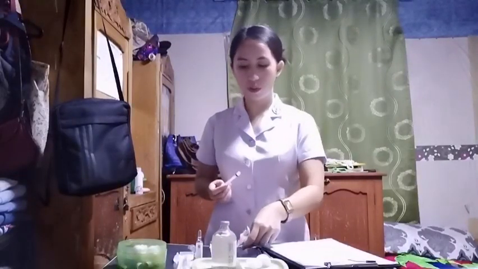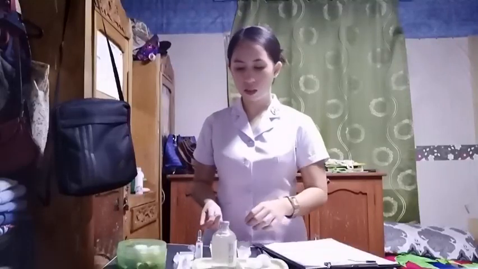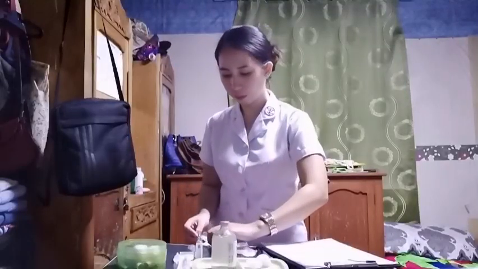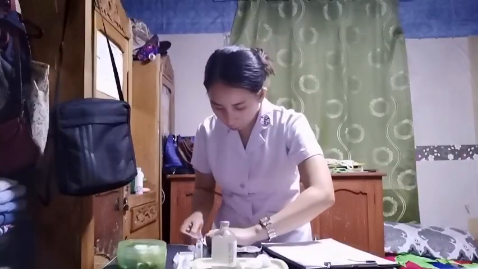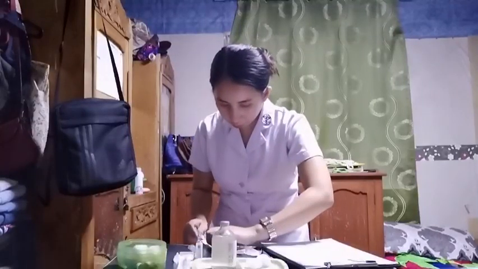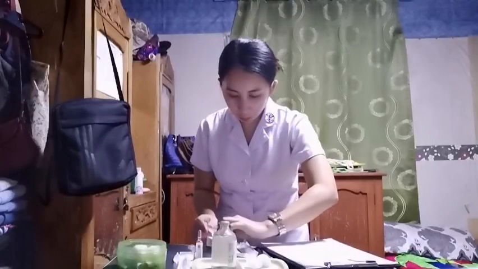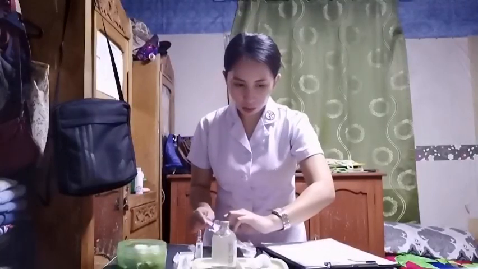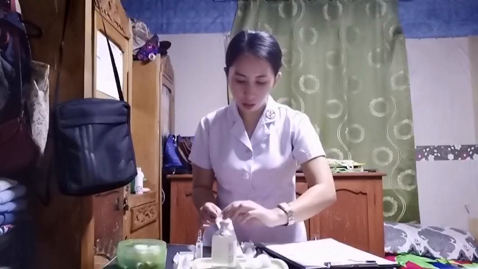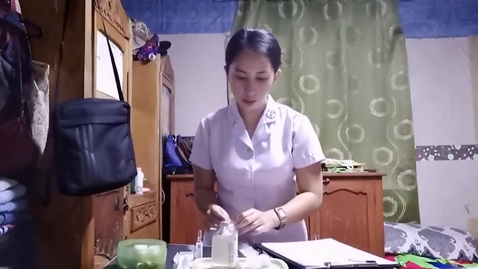Now connect the syringe into the aspirating needle. Be sure that the connection isn't loose to avoid injuries.